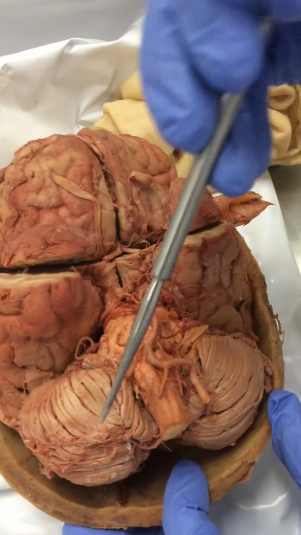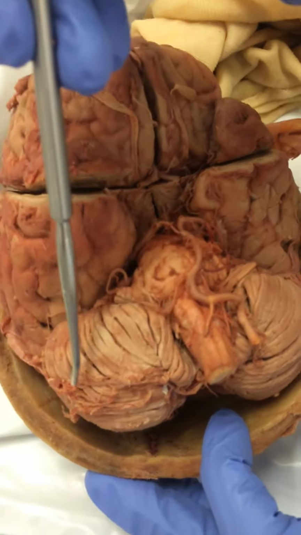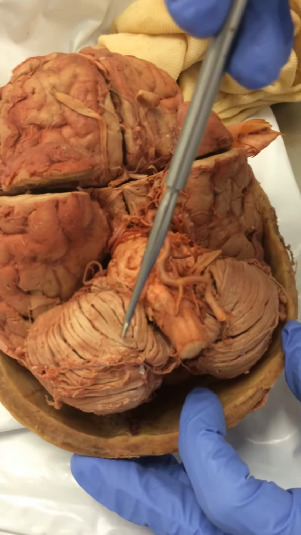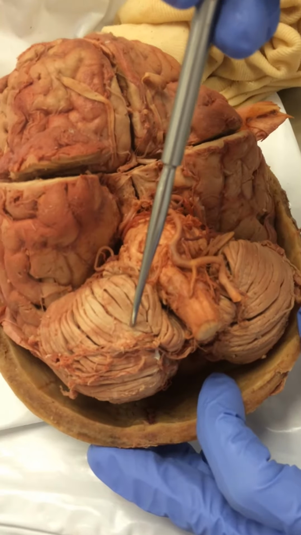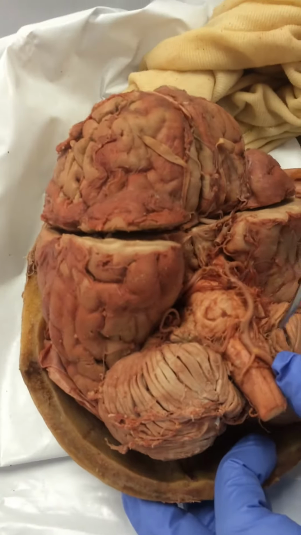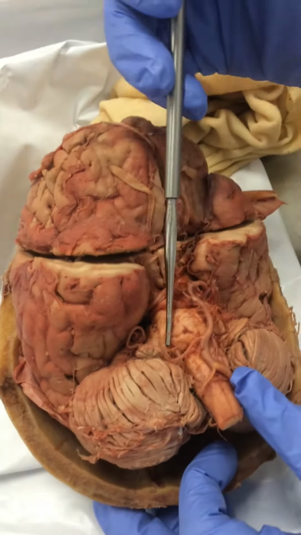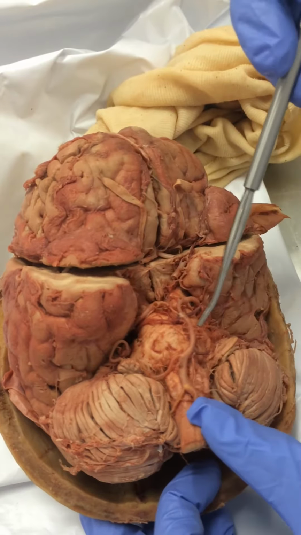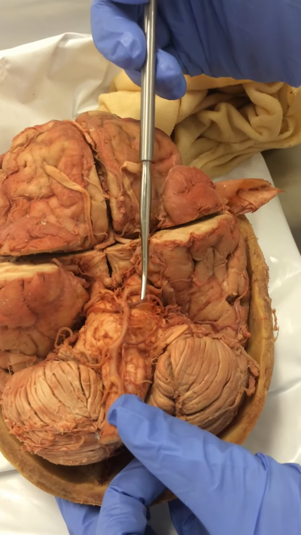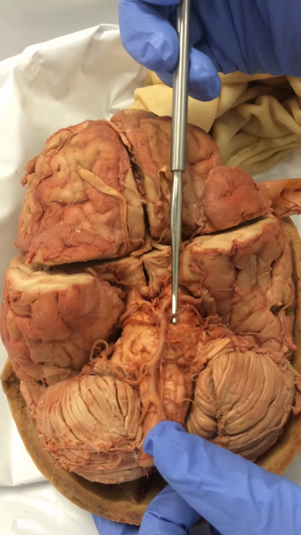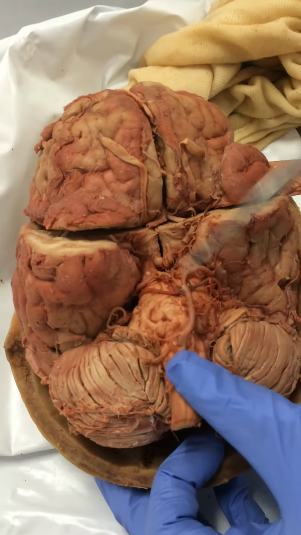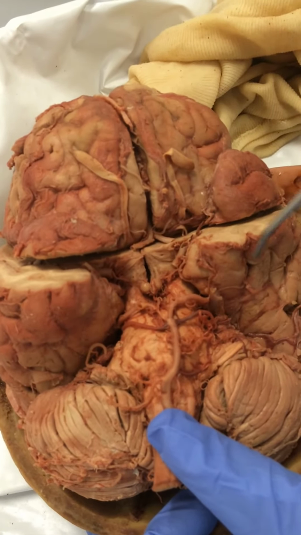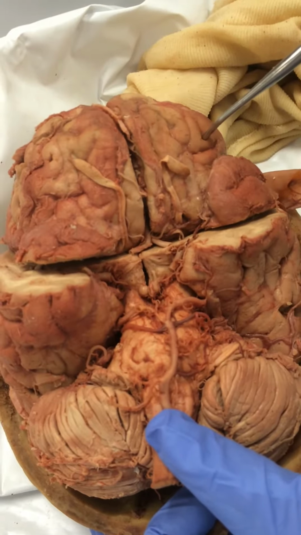So the first ones are these arteries right over here. They're called the posterior inferior cerebellar arteries. Then here, you're going to have the anterior inferior cerebellar arteries. These right here are your superior cerebellar arteries. So then the arteries that are up here supply the cerebrum.